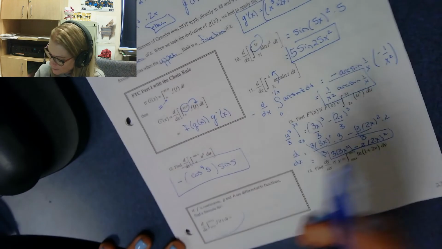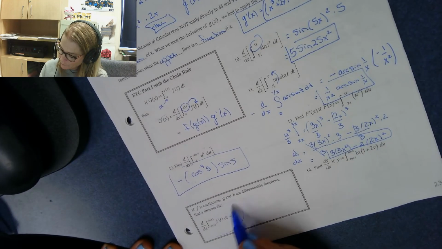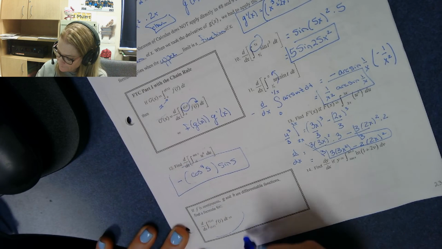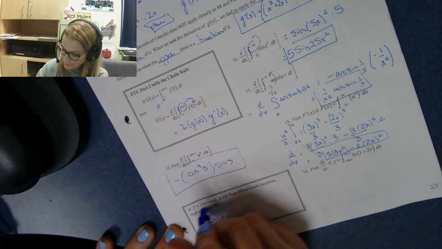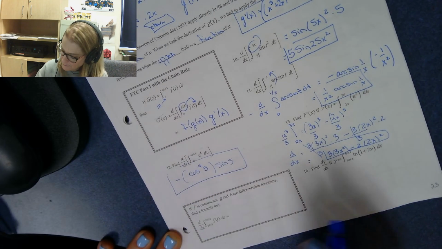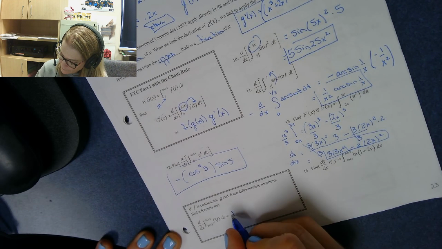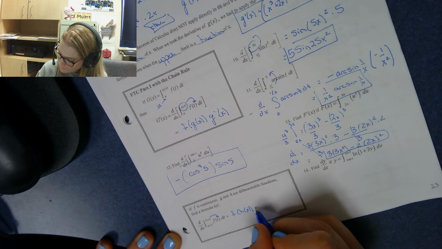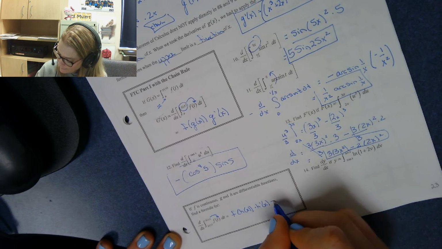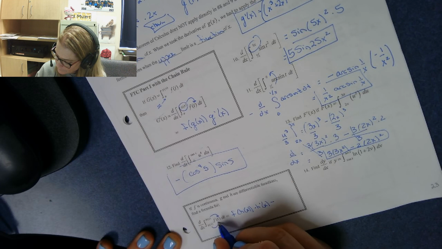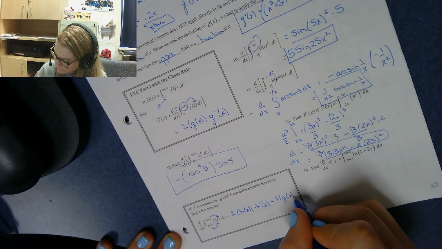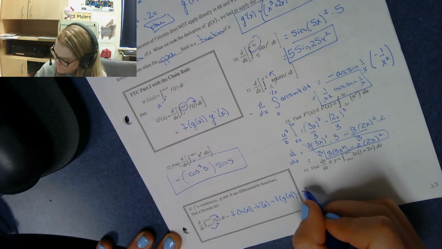All right, so if f is continuous and g and h are both different, so now the lower bound is a function and the upper bound is a function, then you're just going to throw in the upper bound function times the chain, and minus the lower bound function times the chain.